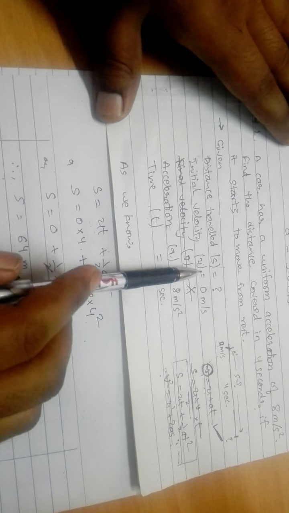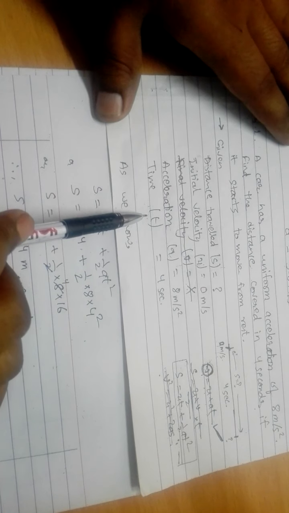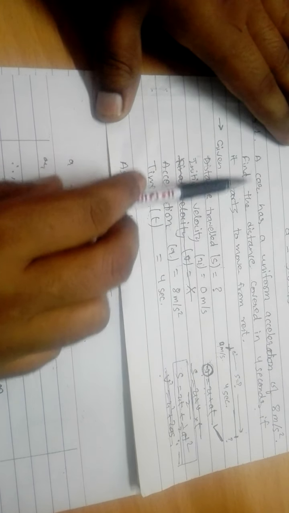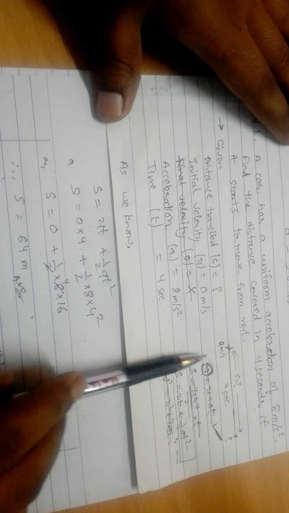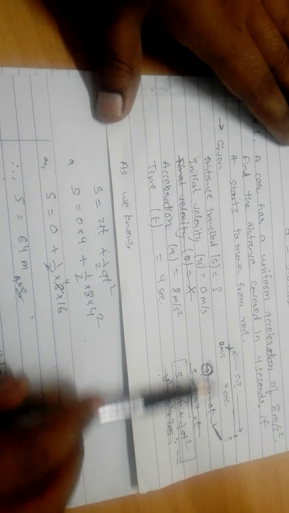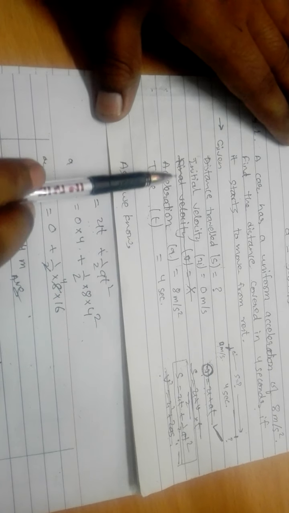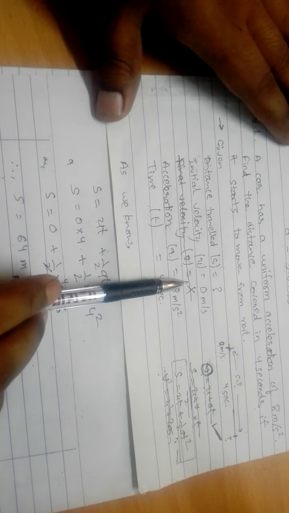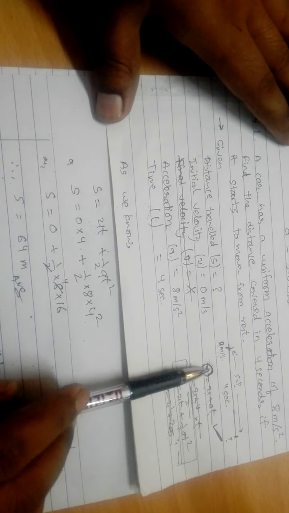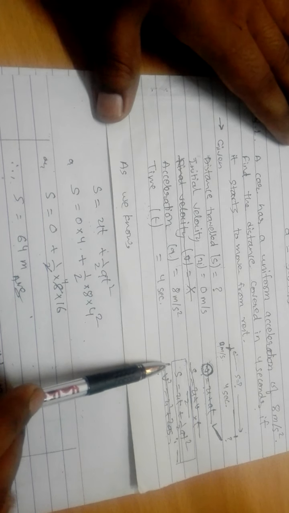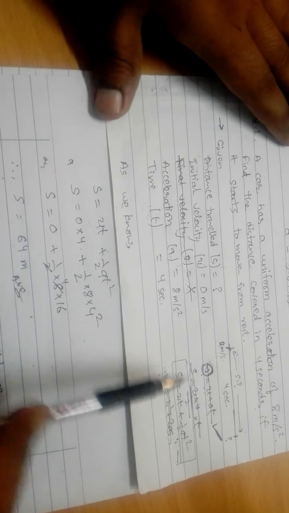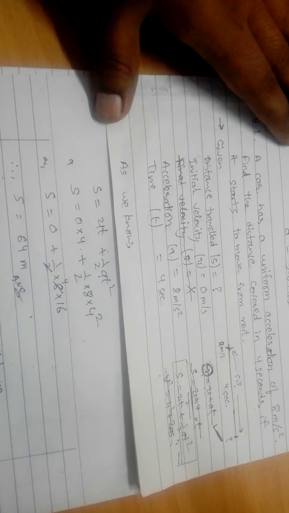That means SUVAT. Then read the question again. Whatever information is given by the question, just take it down here. Then list out all the equations of motion that you have. Which factor is not given by the question, and which equation contains those factors, simply cross them out. You'll narrow it down to a single equation. Then use that equation to solve your question.